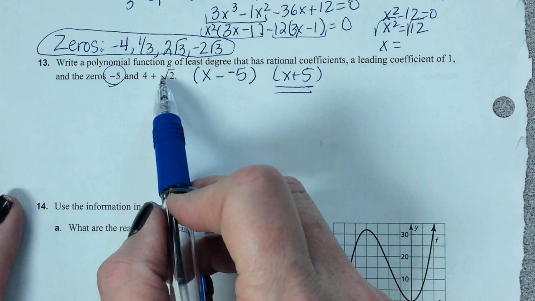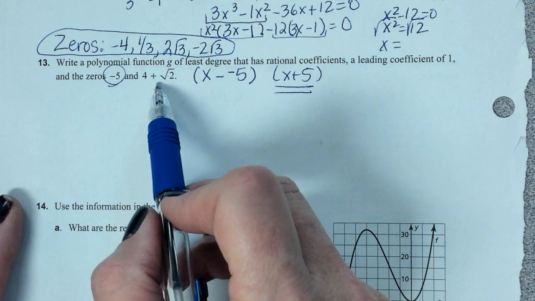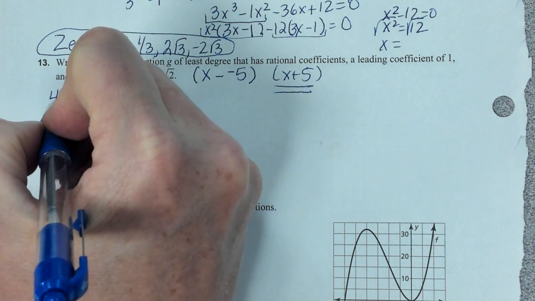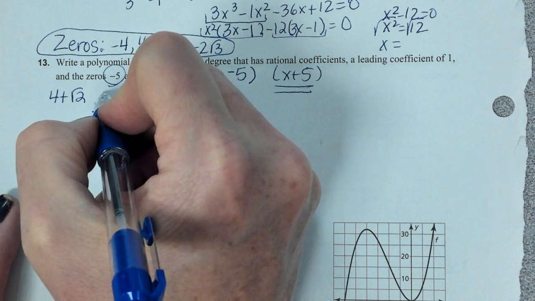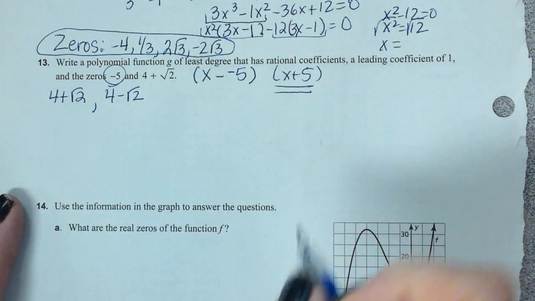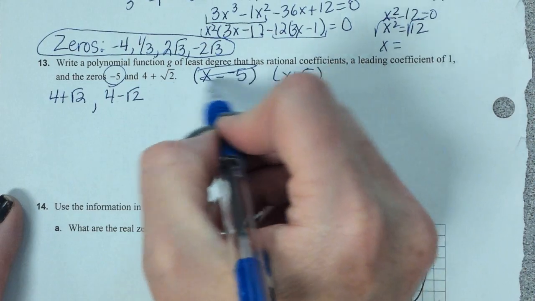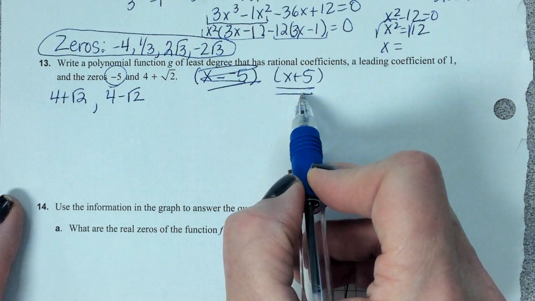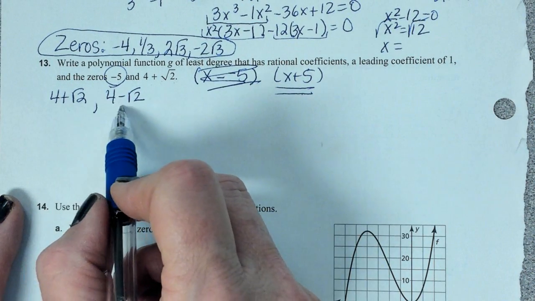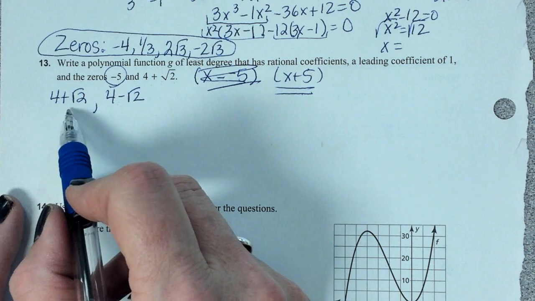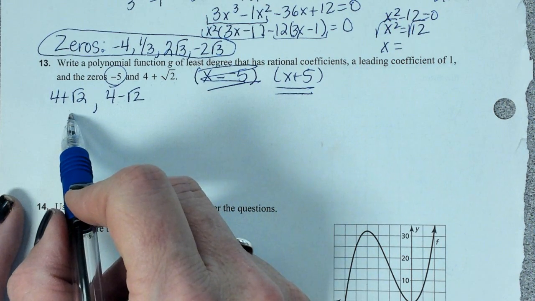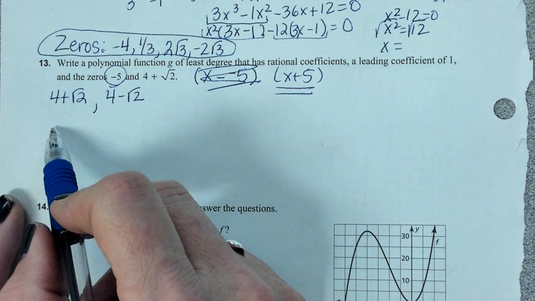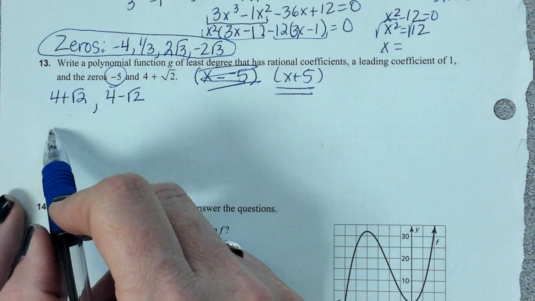Now, if 4 plus radical 2 is a solution, what else has to be a solution, guys, based on what we just said? 4 minus radical 2. So I have one of my factors, but I need to know what's the quadratic factor that would give me these two solutions. Do you remember what we did earlier? How to do that?